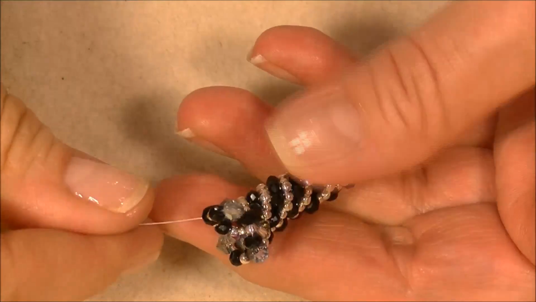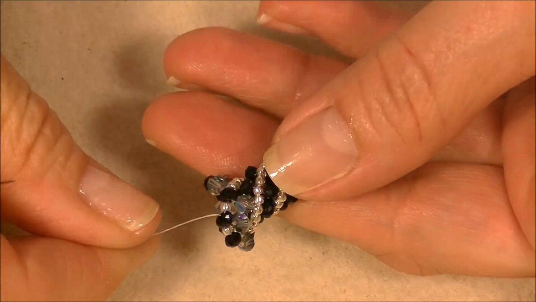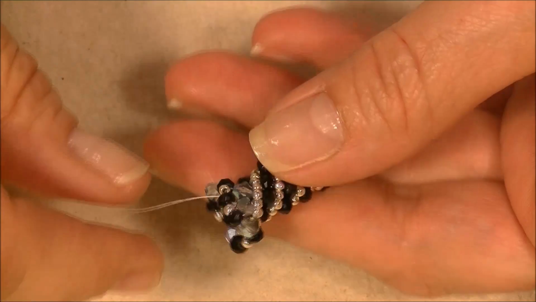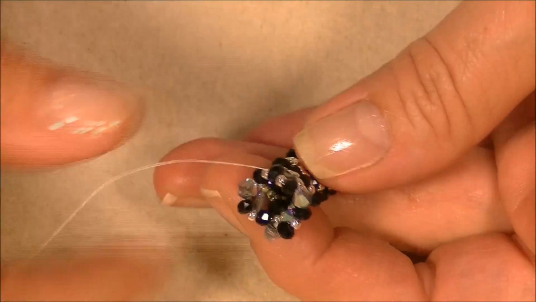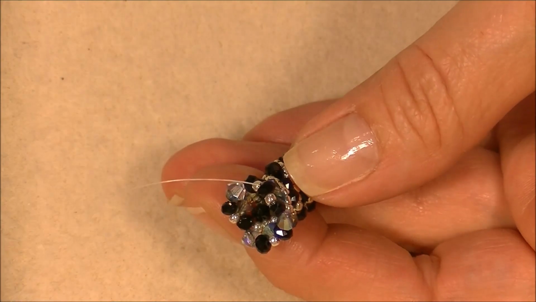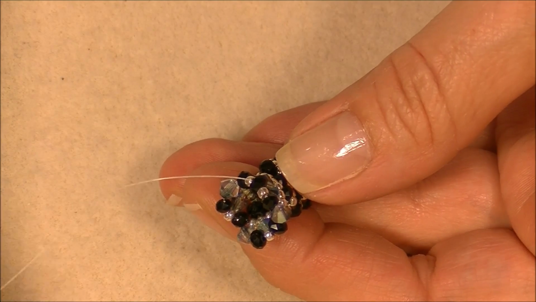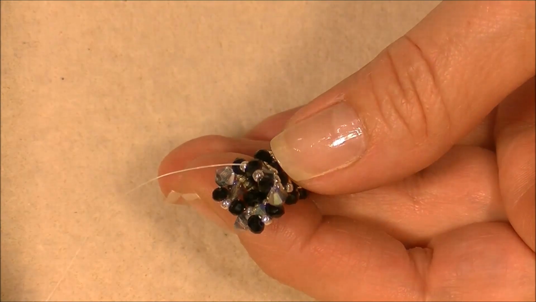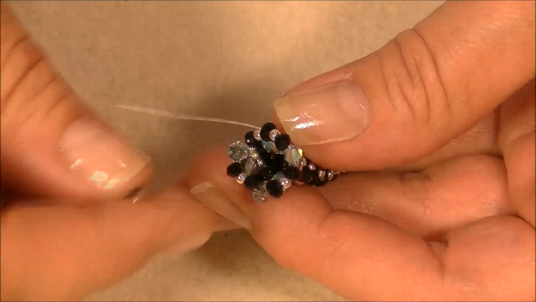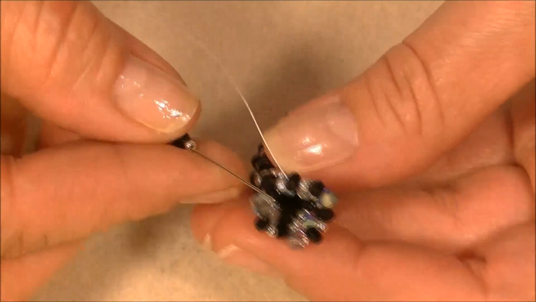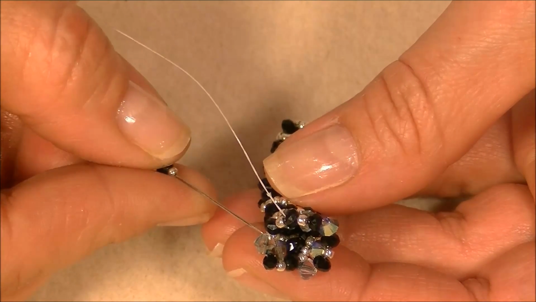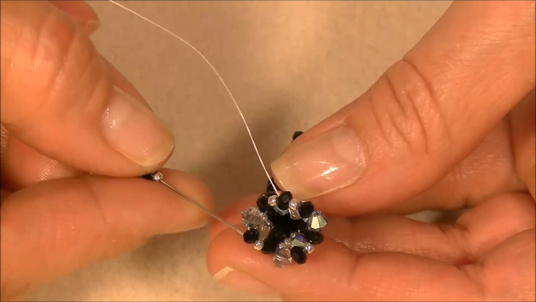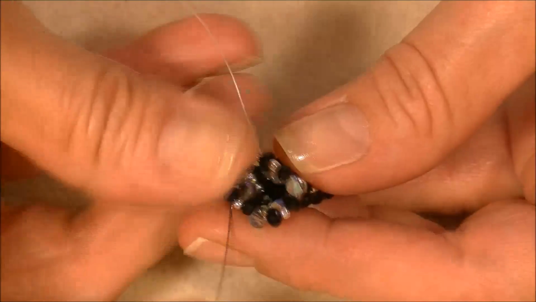And now we have our increase. And you can see that the bicones are starting to lie in a line, and the rondelles will do the same as we get a little bit more here. So we're going to pick up a bicone crystal, a rondelle, and then an 11-0. We look for our next bicone. We're coming out of this rondelle. This is our next bicone. We're going to go into the rondelle behind it.